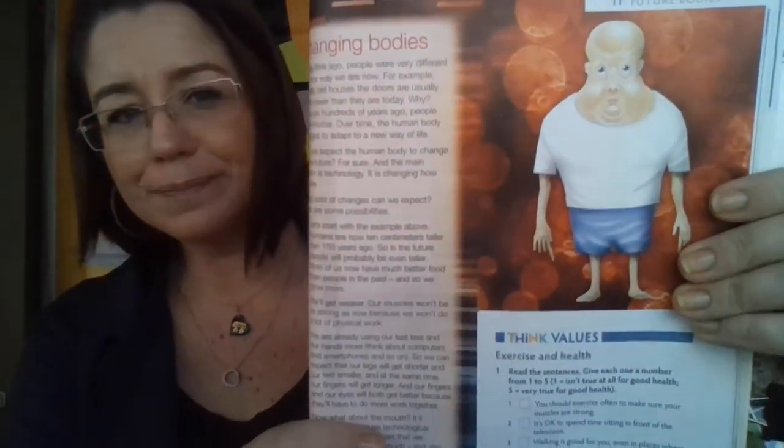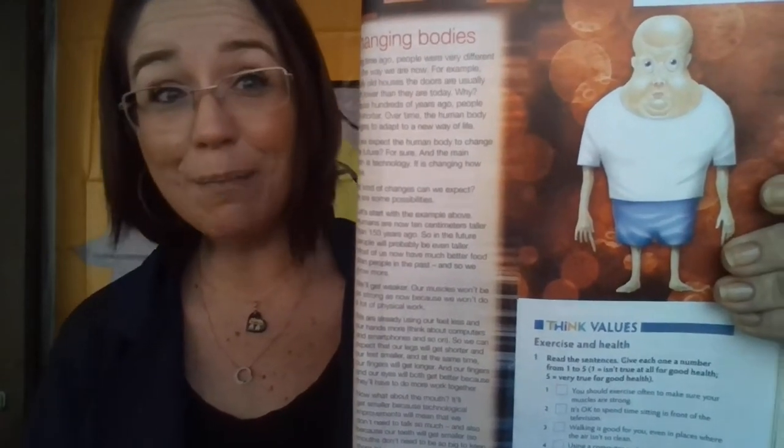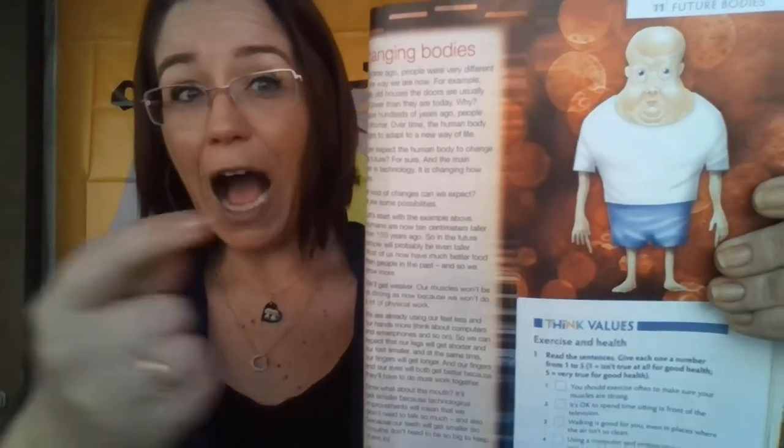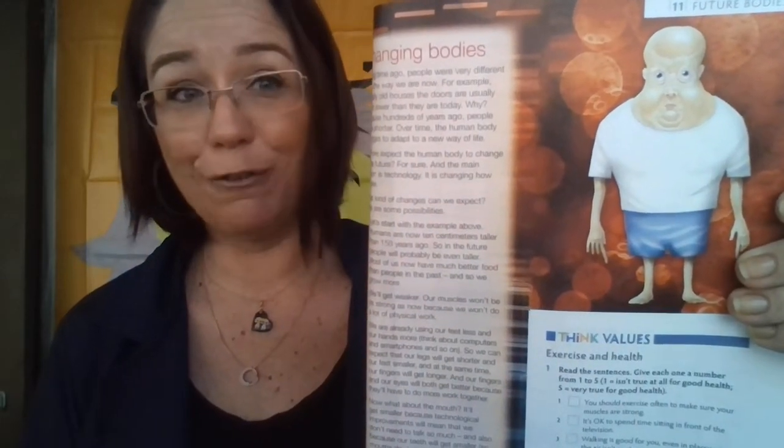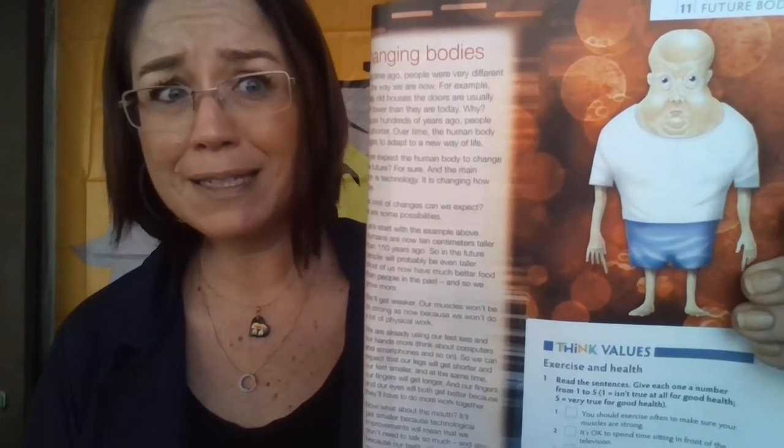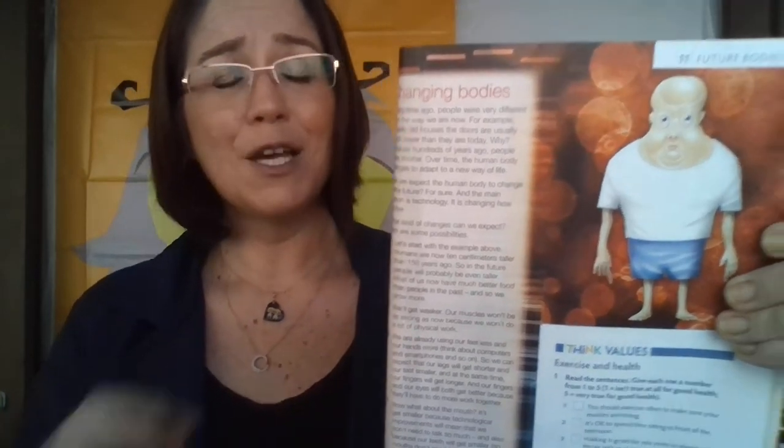Vocês sabiam que no passado o corpo humano era bem diferente do que a gente tem hoje, né? E isso foi evoluindo de acordo com o nosso uso, com a tecnologia, com o nosso jeito de vida, né? Estilo de vida. Então, todo mundo pegando ali na page 103 and take a look at this picture. What do you think about this picture? Do you think our bodies are going to be like this in the future? Horrible, right? Será? So look at the title, Changing Bodies.